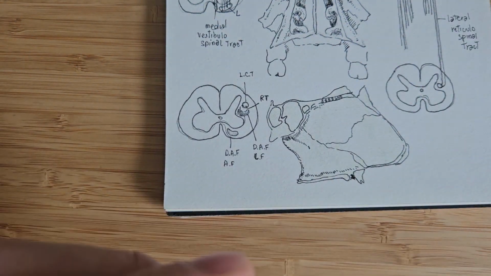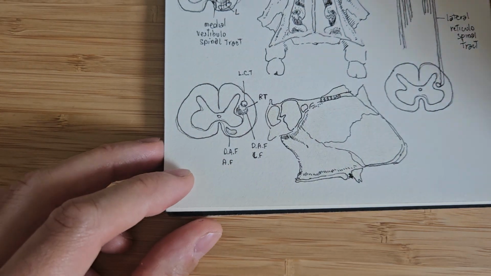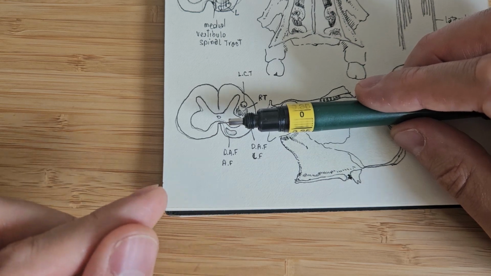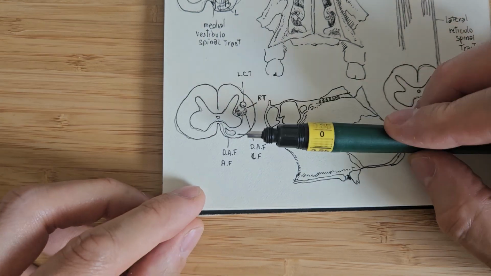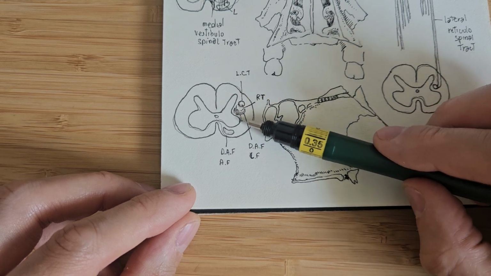Now, the function of the descending autonomic fibers is directly connected to controlling involuntary physiological processes, including cardiovascular function, respiratory rates, digestion, and thermoregulation, and they integrate signals from higher brain centers to regulate the activity of autonomic neurons in the spinal cord.